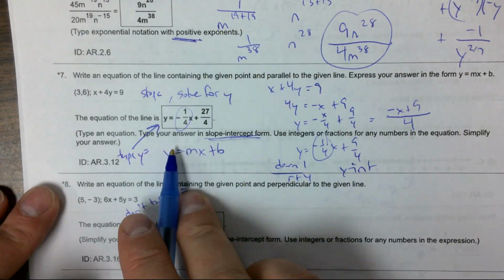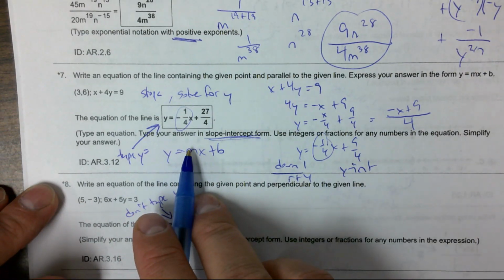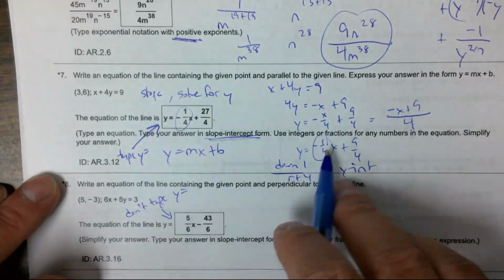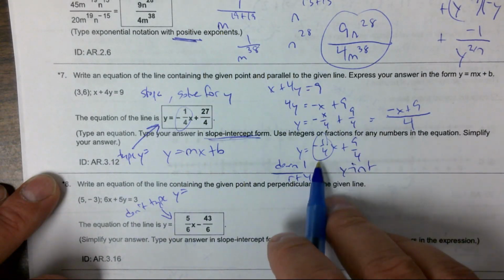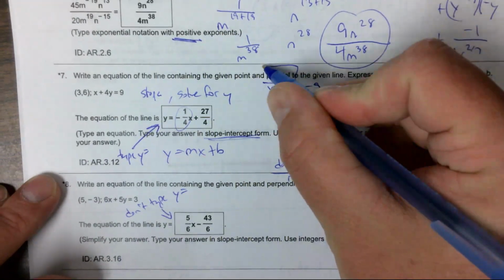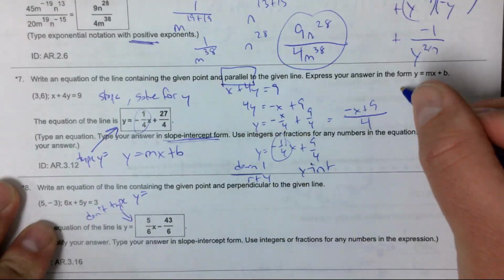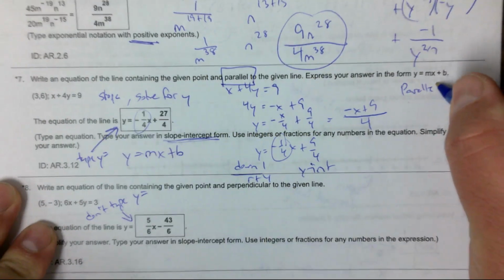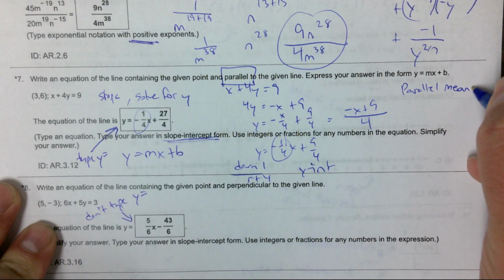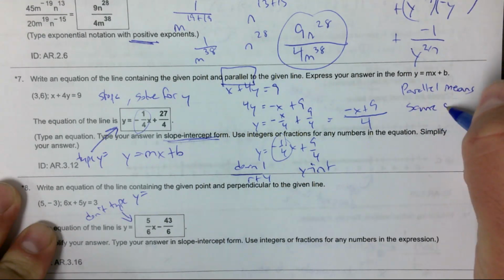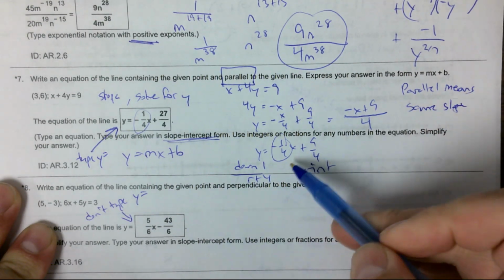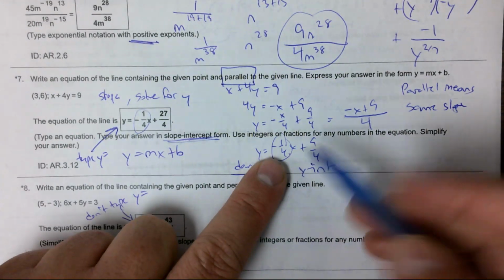Now, notice I'm not completely done with the problem. All I'm doing is getting my slope, because if we want parallel, parallel means it's the same slope. So if this one was negative 1/4, then the other one is also.